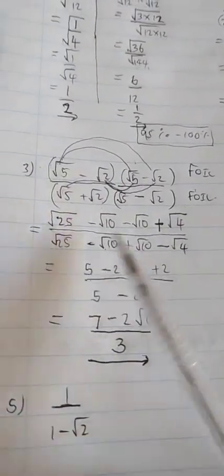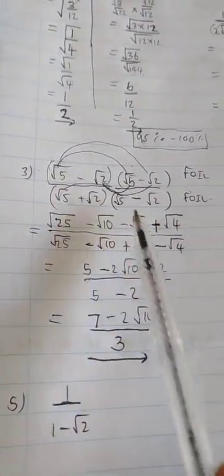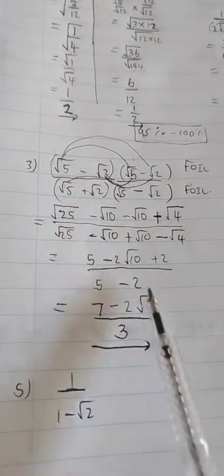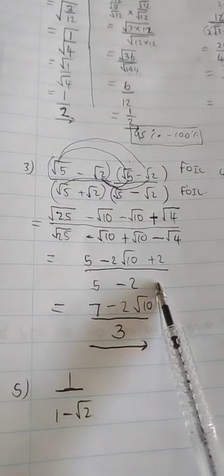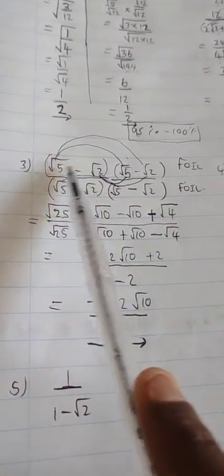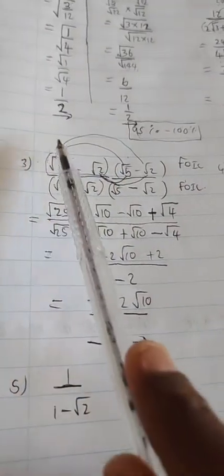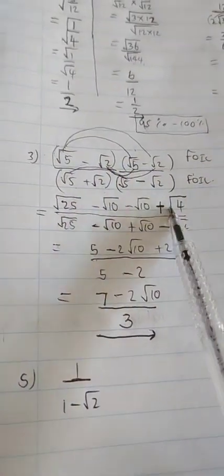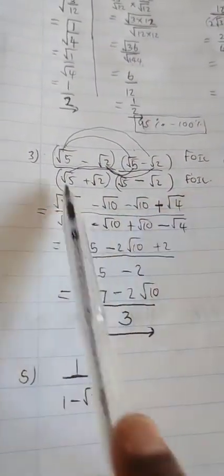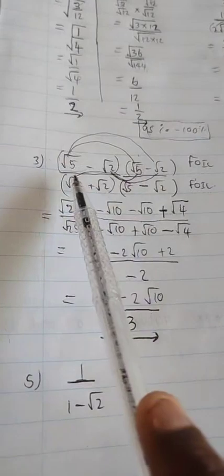Step 3. Step 1, step 2. Square root of 25 minus square root of 10 minus square root of 10 plus square root of 4. Denominator.